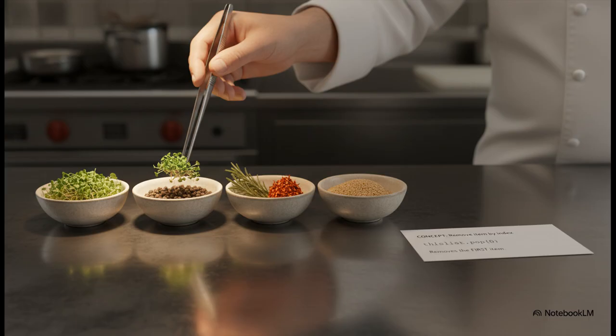But pop is actually even more powerful than that. You can tell it exactly which item to remove by just giving it the index number. So, for example, to get rid of the first item in the list, you would just use pop(0). This gives you some really precise control to customize your list exactly how you want it.